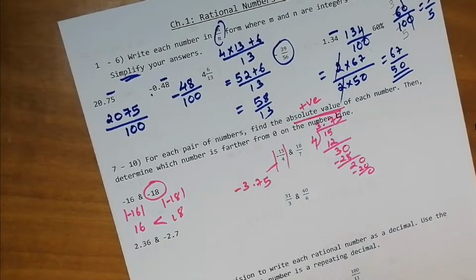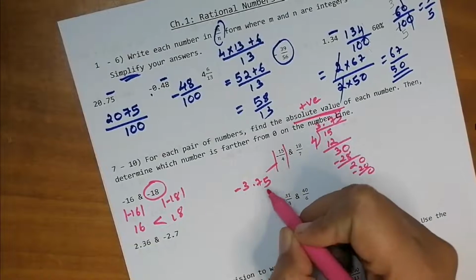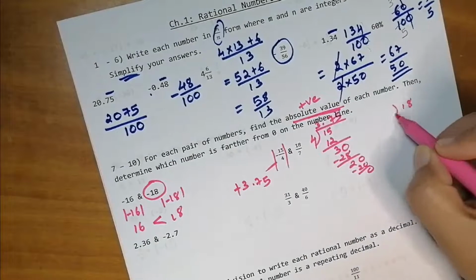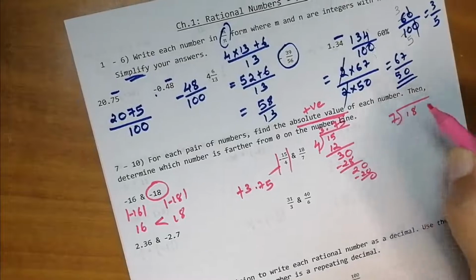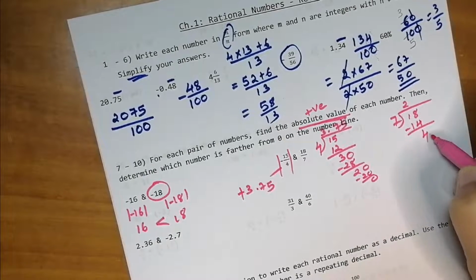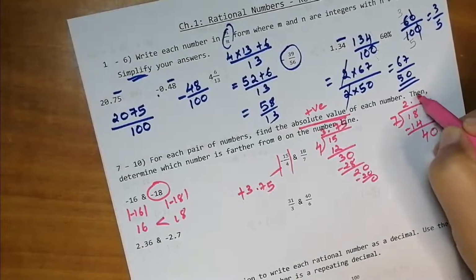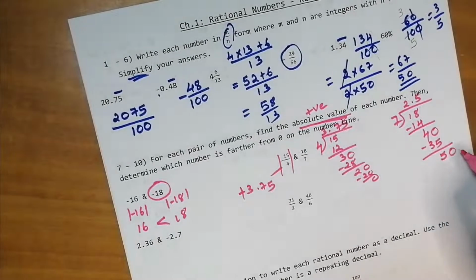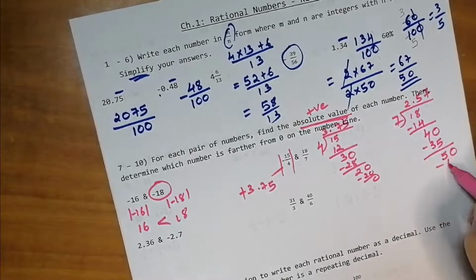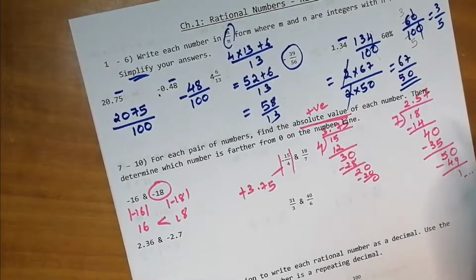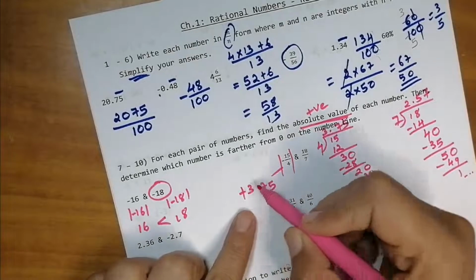The absolute value of this. We are talking about absolute values. So this is minus, but this will become now plus, right? Absolute value. 18 over 7. So 18 divided by 7, right? 7 times 2 is 14. The remainder is 4. We put 0 here. 7 times 5 is 35. 5 here. We put 0. 7 times 7 is 49. 1, 0. It goes on and on. But we don't need to go too much further because we have the first main number here.